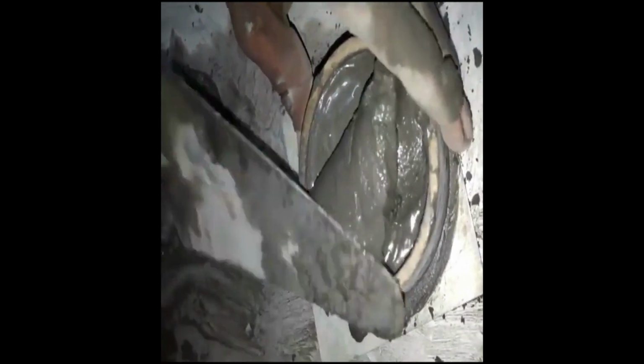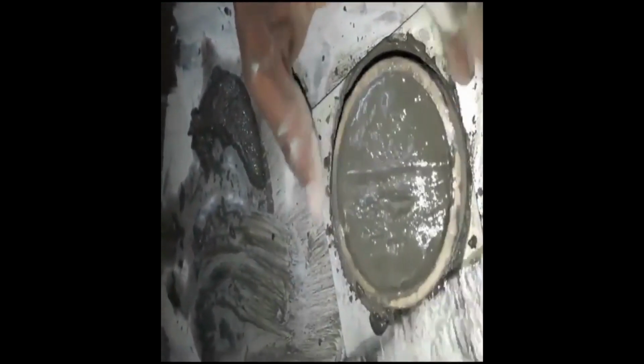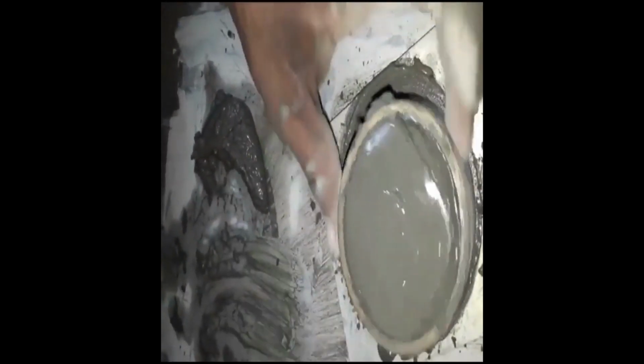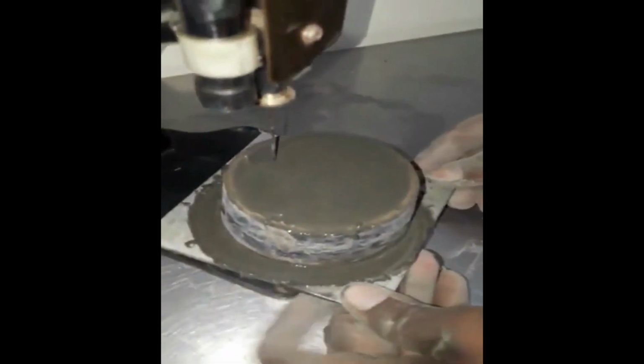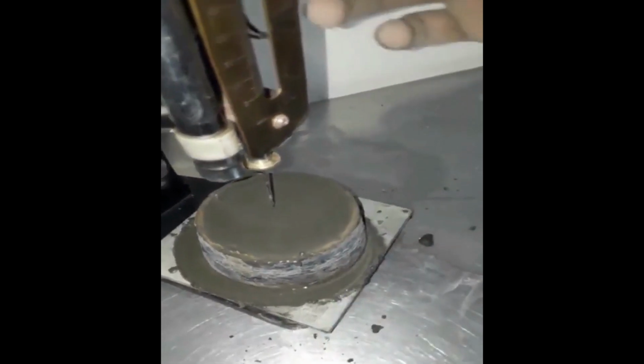Now we have set the initial setting time needle in the Vicat apparatus and the mold is filled with the cement paste. Now once the cement paste is filled till the top of the mold, then we need to place the mold beneath the Vicat apparatus.